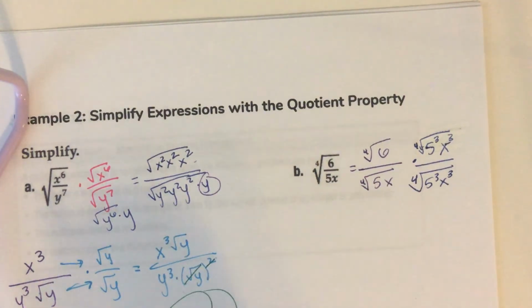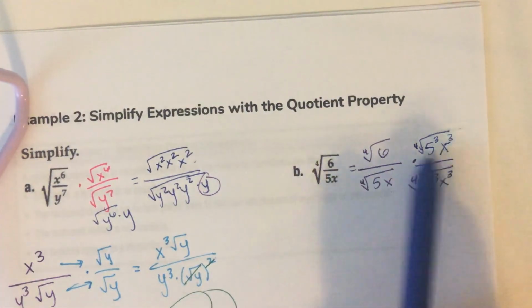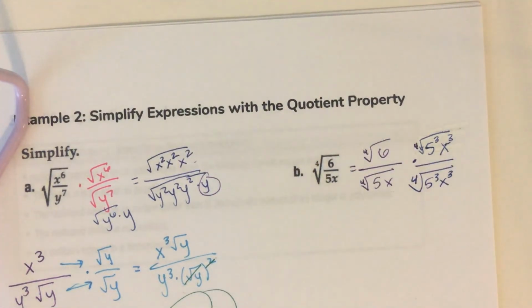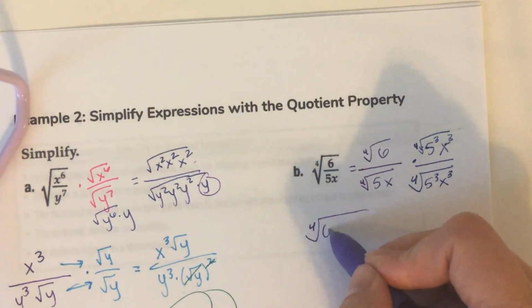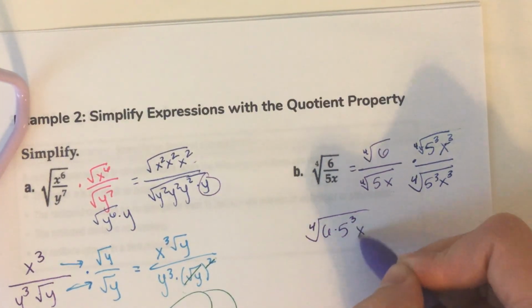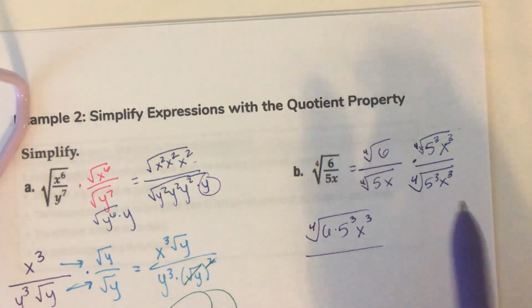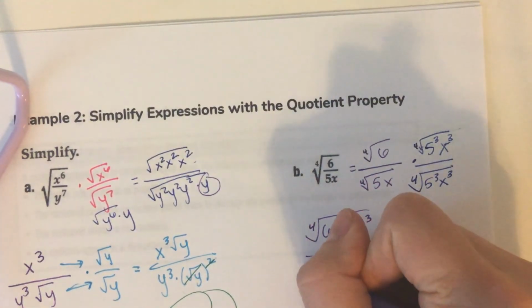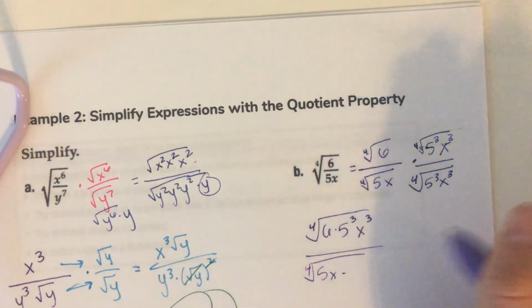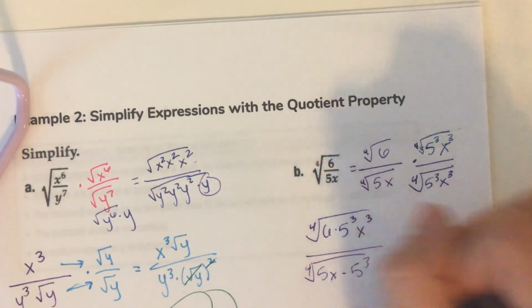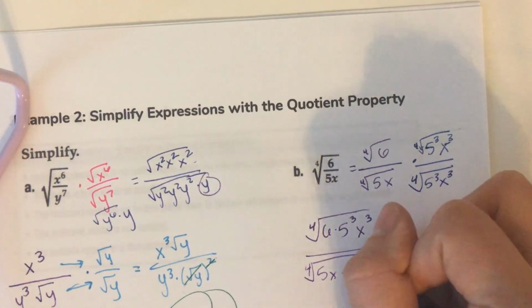So then when I do this, again, since they have the same index, I can multiply the insides together. So up here, in my numerator, I'm going to have the 4th root of 6 times 5 cubed times x cubed, over down here, the 4th root of 5x times 5 cubed x cubed.